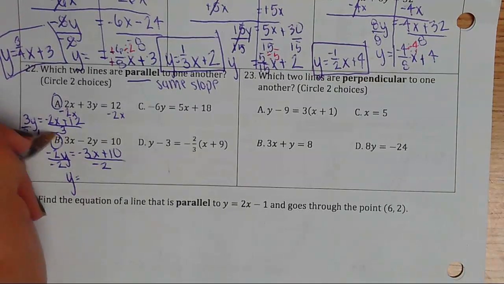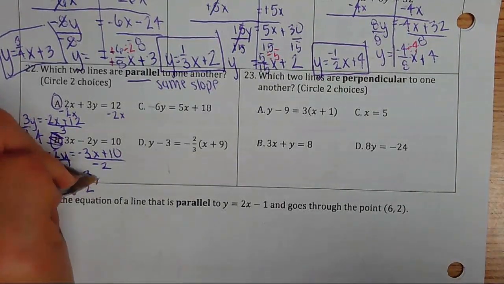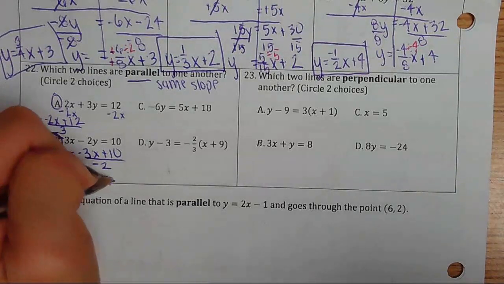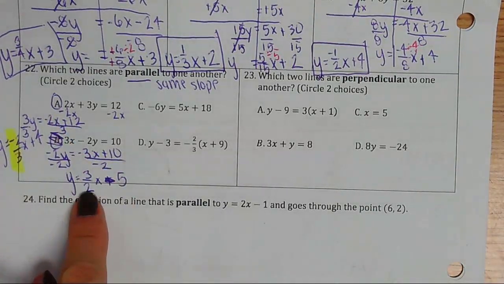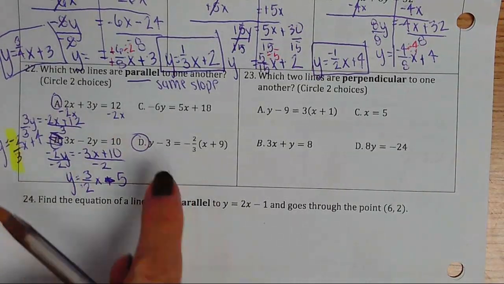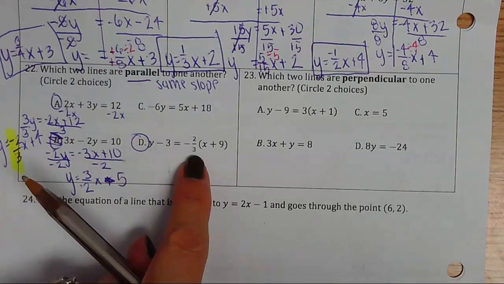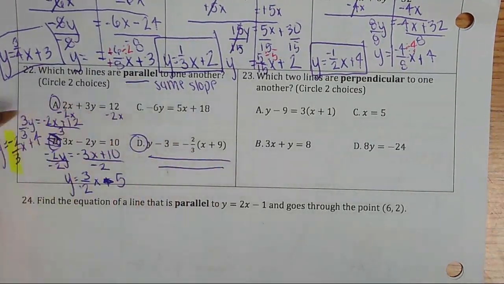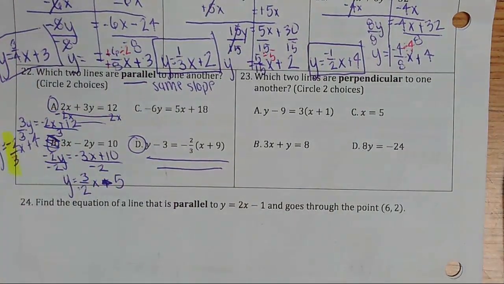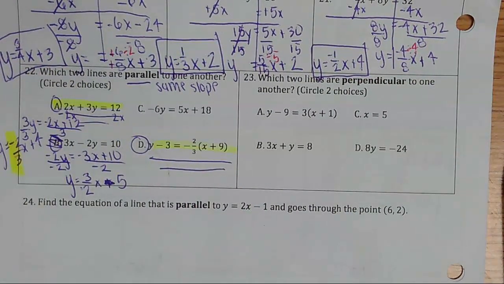I did that wrong. It's not A and B, because that's going to be 3 over 2x plus minus 5. All right, and those aren't the same. But if I look here at D, I see that this is negative 2 over 3, negative 2 over 3. So these are my matching equations. Ooh, I had an error on my original key.